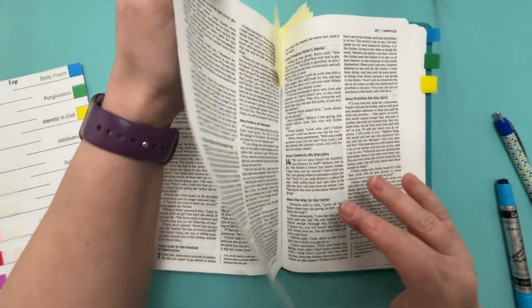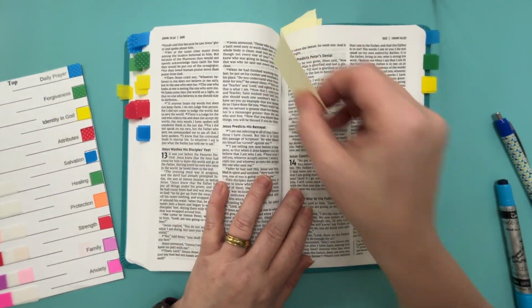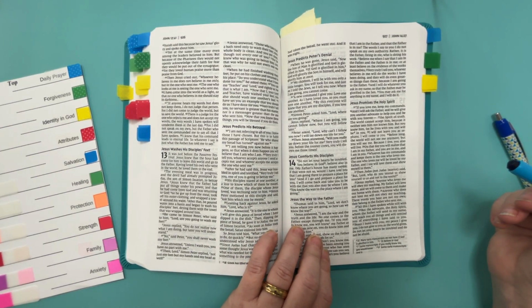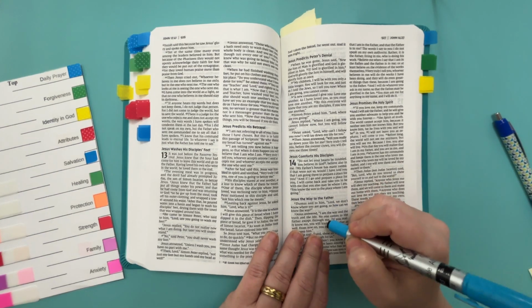Okay, John 14, verse 6. Jesus answered, I am the way and the truth and the life. No one comes to the Father except through me.